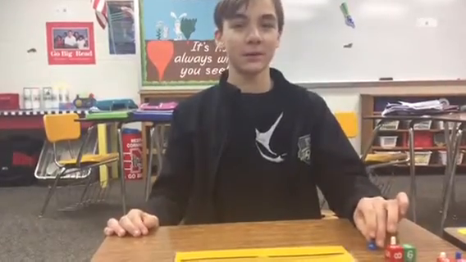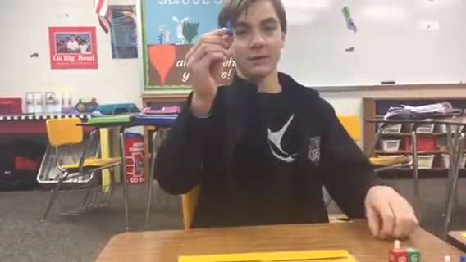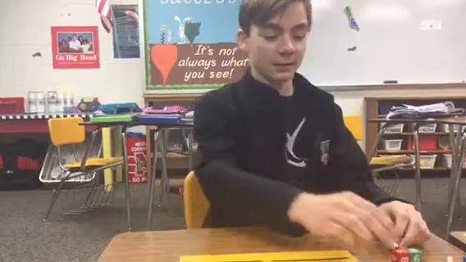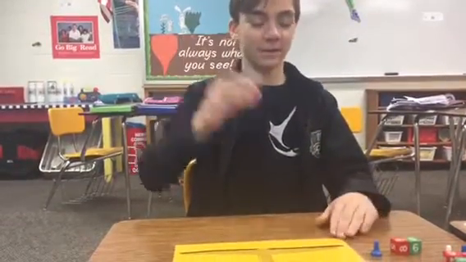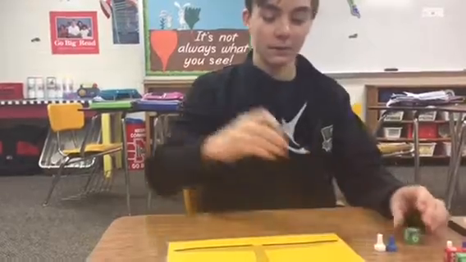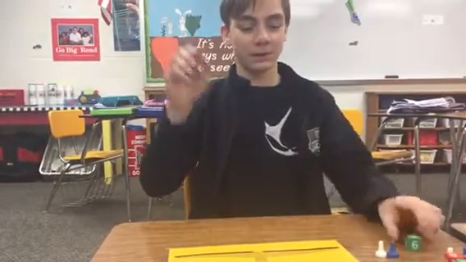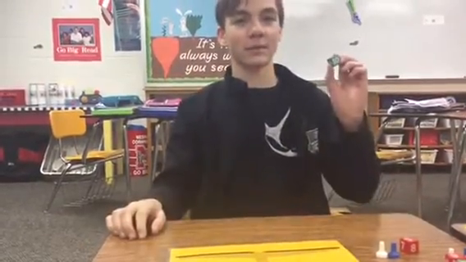Okay, so before we begin, blue pawns represent x, white pawns represent the opposite of x, so negative basically. Red cubes represent positives, and green cubes represent negatives.